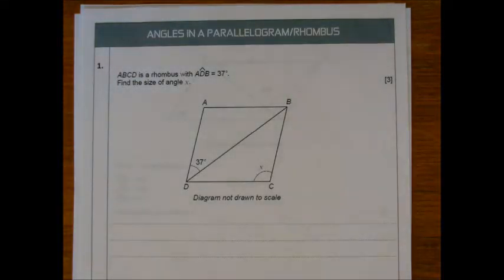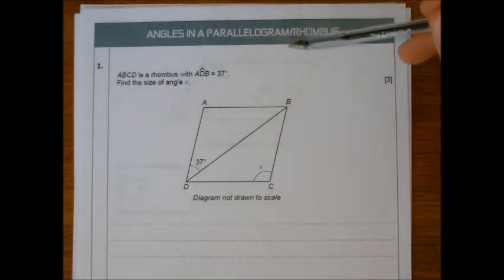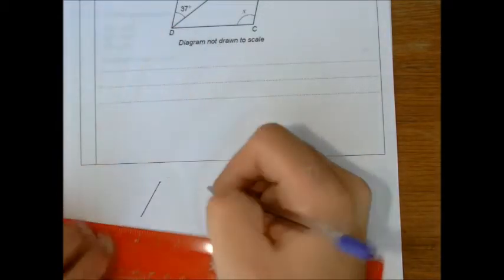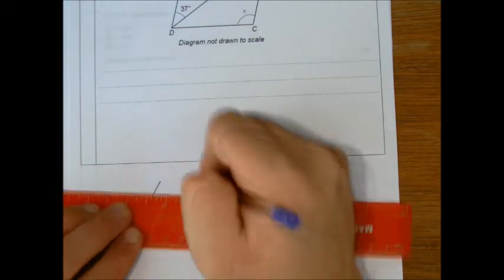Okay, angles in a parallelogram or rhombus, right? Now these two shapes I put together in this video because they are very, very similar. Parallelogram, quite simply, you've got opposite sides parallel. So let's just remind ourselves what a parallelogram is down here. So you've got opposite sides parallel.